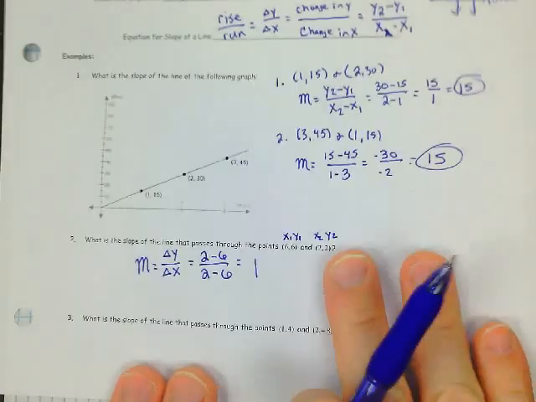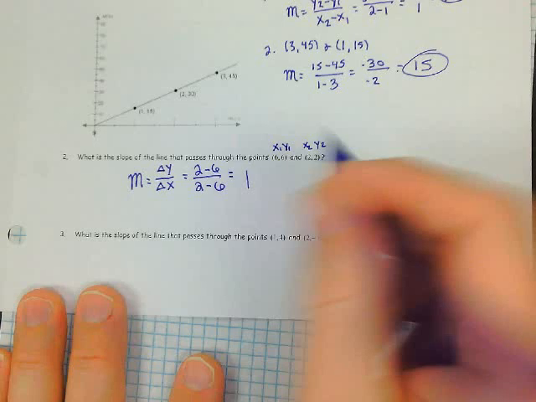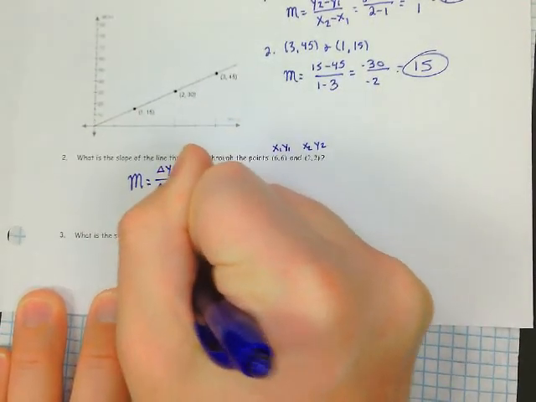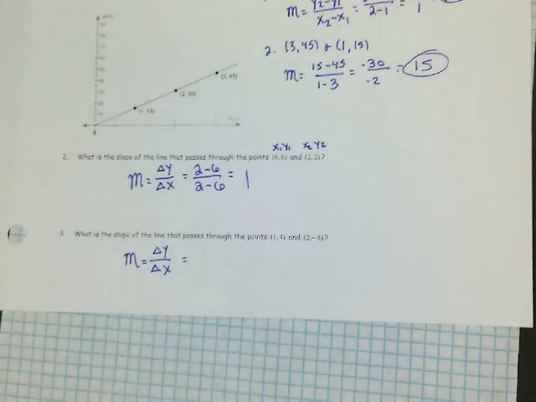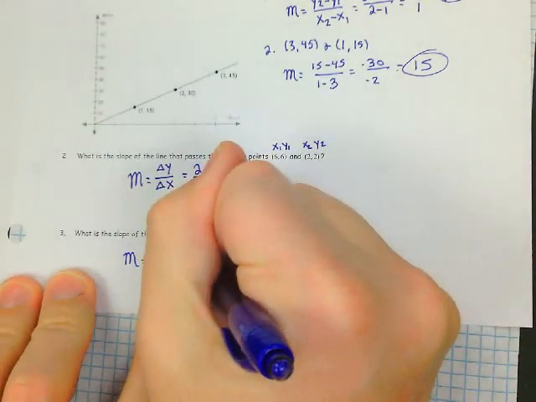So this is all review, so we're good to go. Alright, so right here, let's do some negatives. Slope equals the change in your y over the change in your x. Delta y over delta x. Alright?